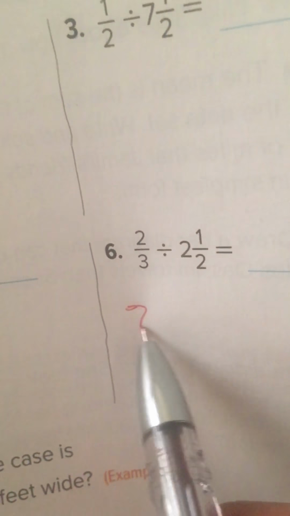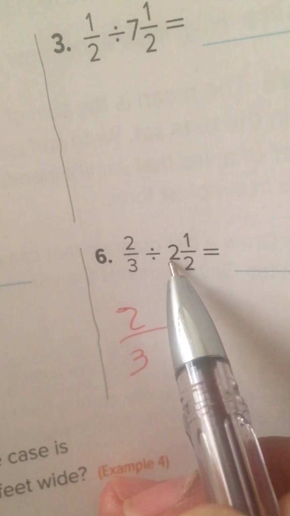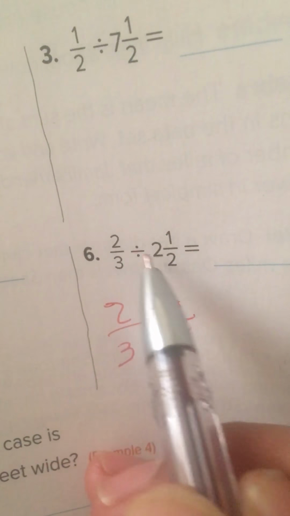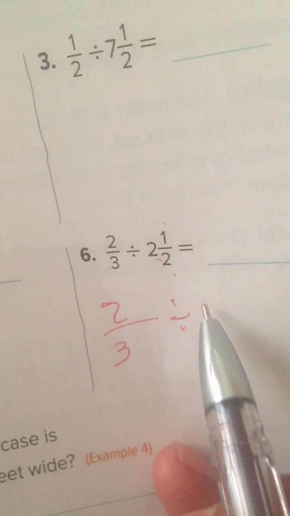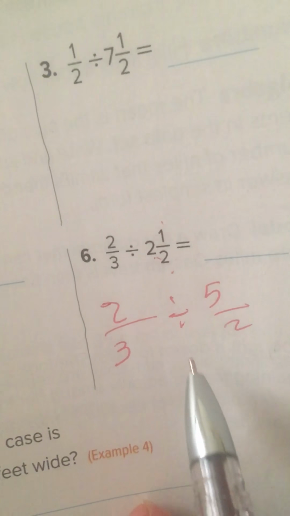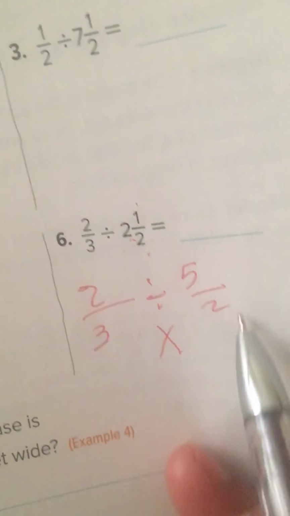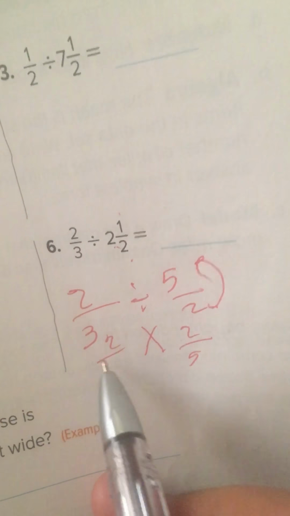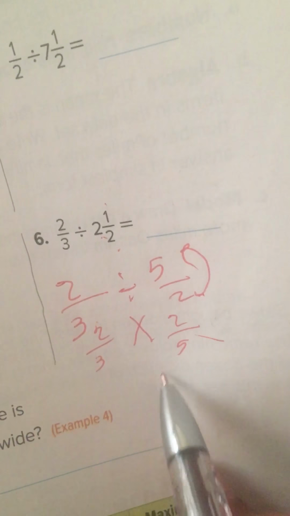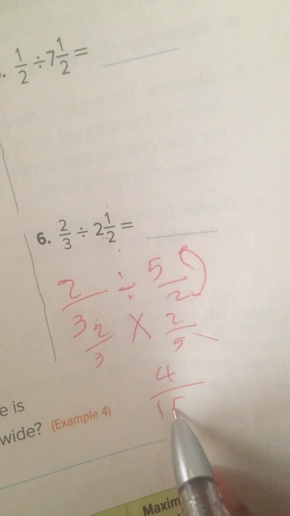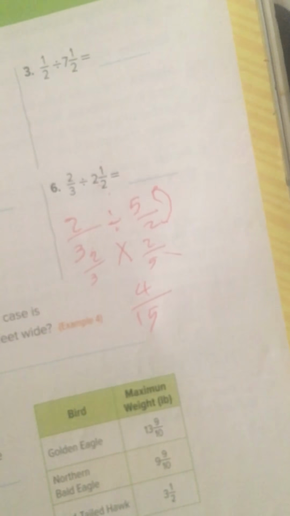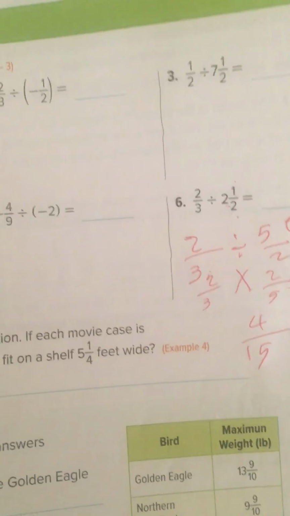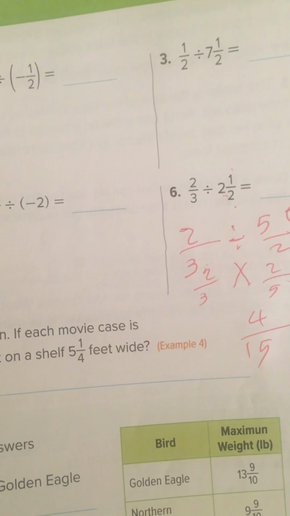2 over 3 is the same. 2 over 3. Divide by 2. Multiply 2 by 2 is 4. Plus 1 is 5 over 2. Now change divide into multiply. Switch the second one. 2 over 5. Now I can multiply. The first is the same. 2 times 2 is 4. 5 multiplied by 3 is 15. You understand? Practice, please. Practice as you want. Practice, please, more and more.